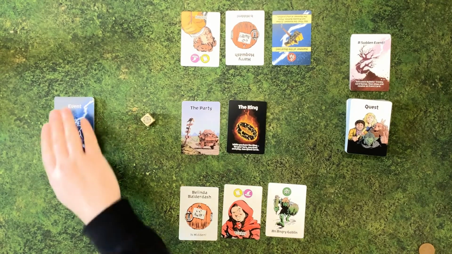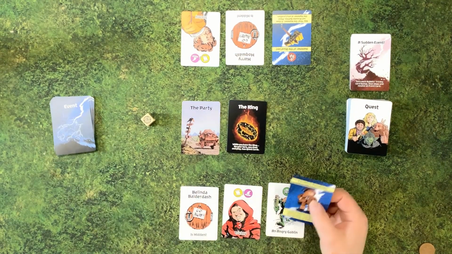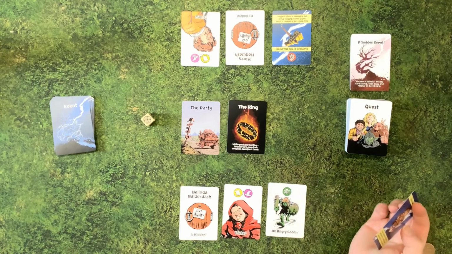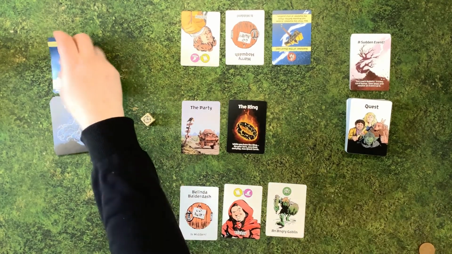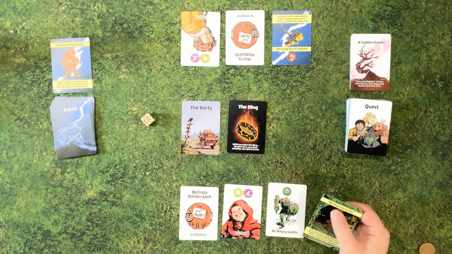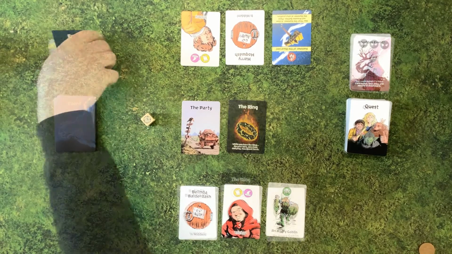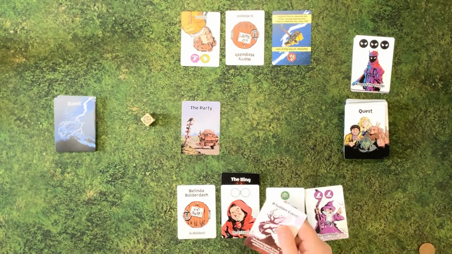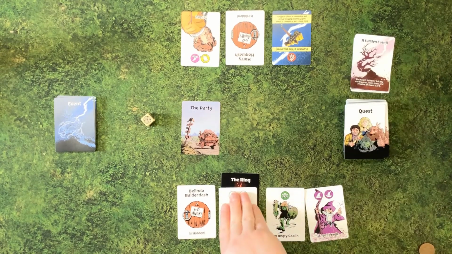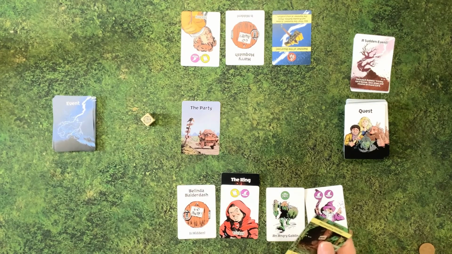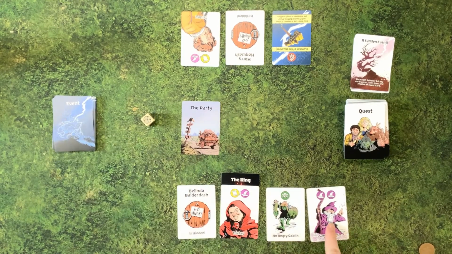Should you draw an event and it's something that you can't do, it's called a non-event, in which case you would place it in the discard pile and you would simply draw another card. If you have the ring and draw an event, you always do the event first. So you would refresh any Trixie cards and you would draw an event. And then you would complete the other card that you'd drawn.